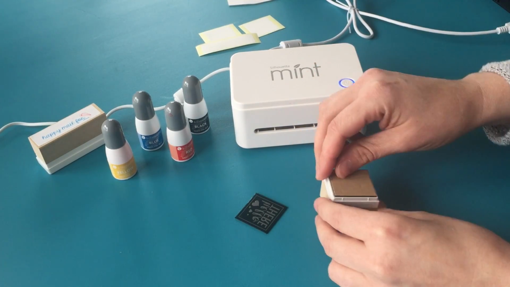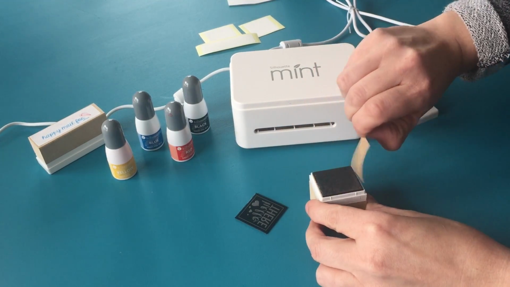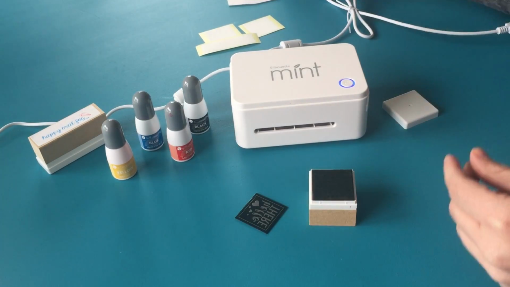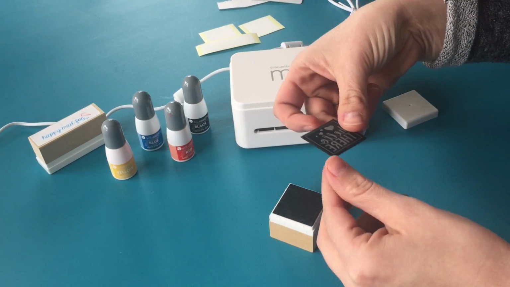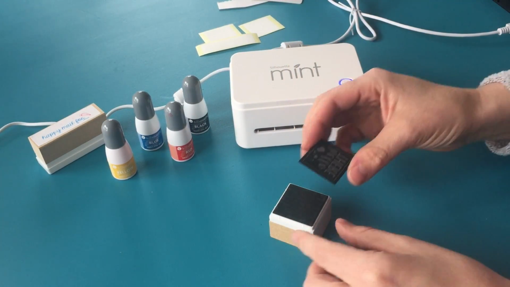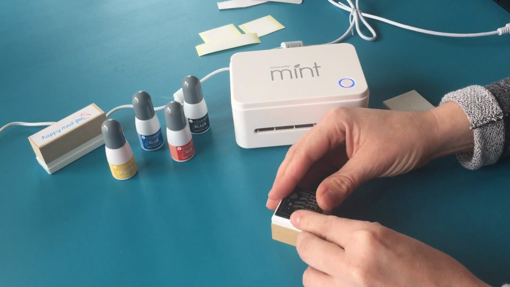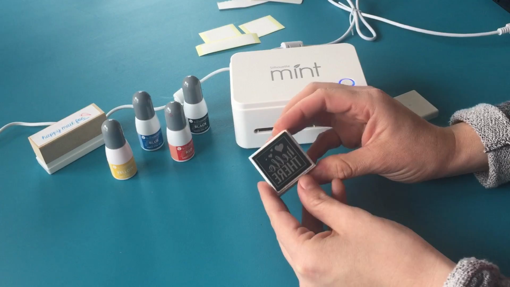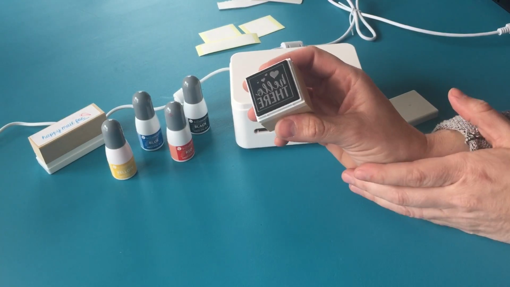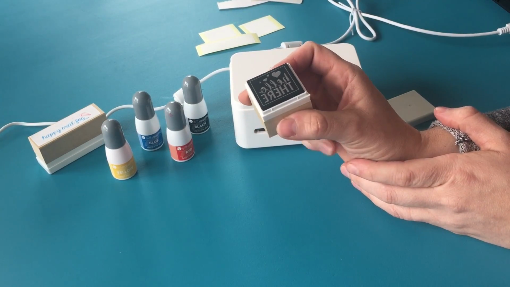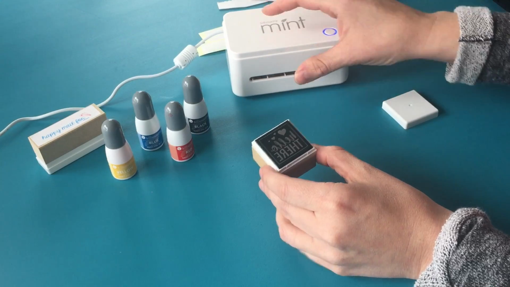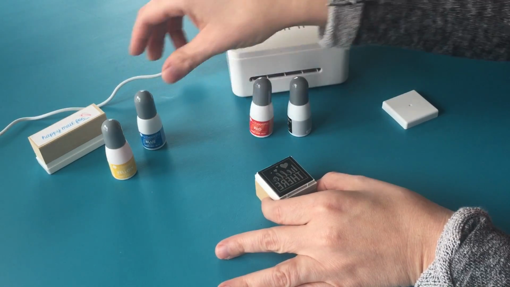Now we're going to put it onto the stamp block. There's a little film, so take that off. And then this is sticky, so you're just going to put that there. So now we have our stamp, and the next step is to actually add the mint ink.